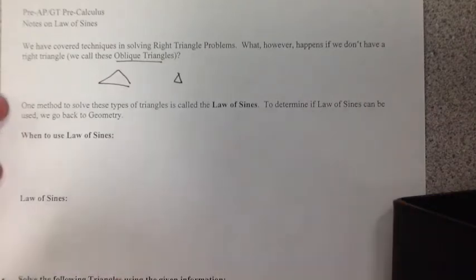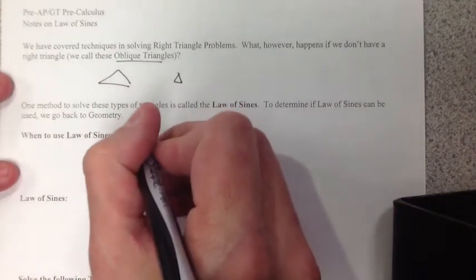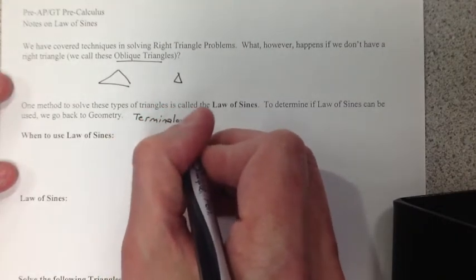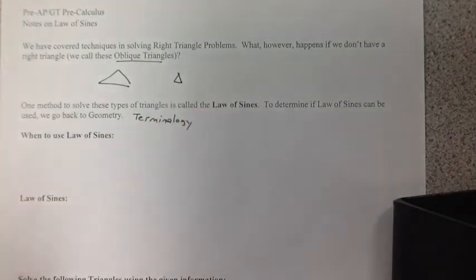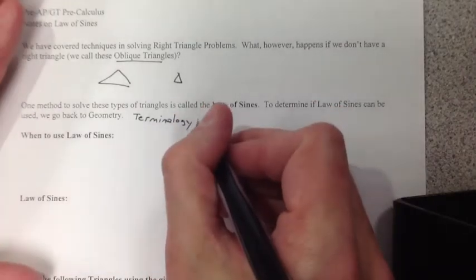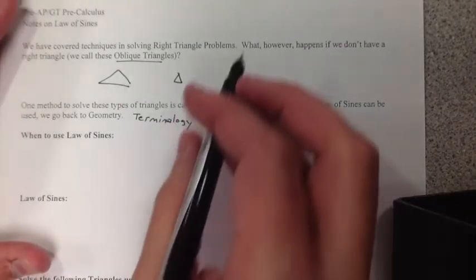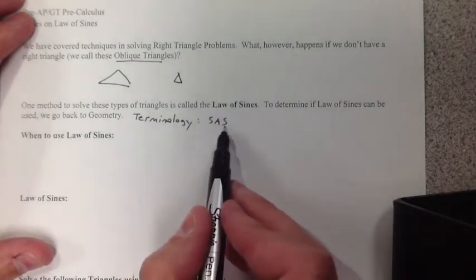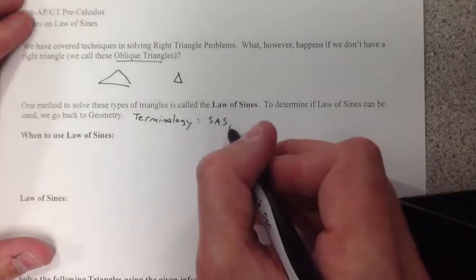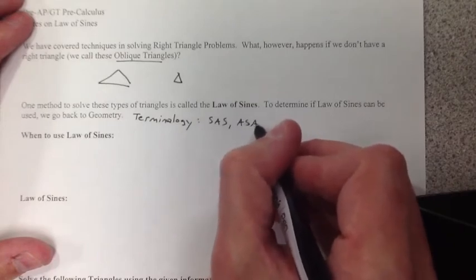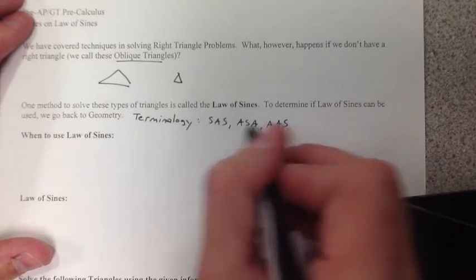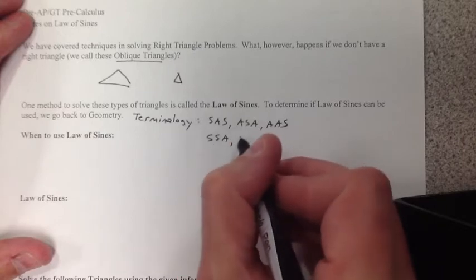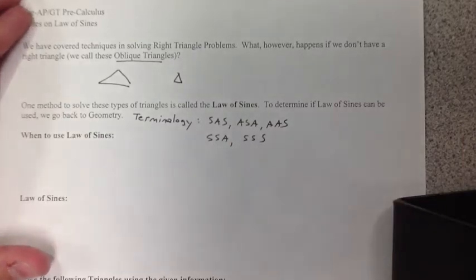Now, to determine if law of sines can be used, we have to go back to geometry, and we had different terminology for classifying triangles when we were comparing two triangles, and that's kind of the same terminology we're going to use. We had what was called side, angle, side. Remember, that was two sides and an angle in between them. We had angle, angle, angle, side, side, angle. Don't switch that around. Side, side.